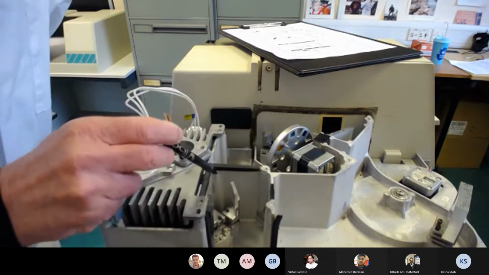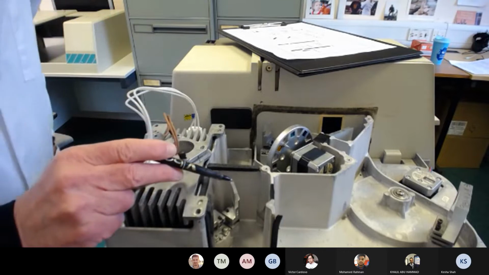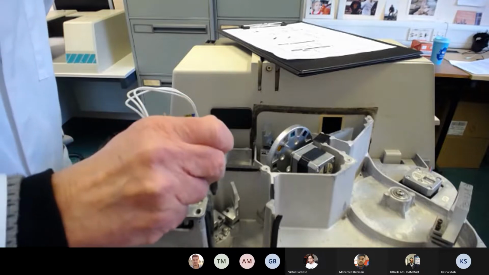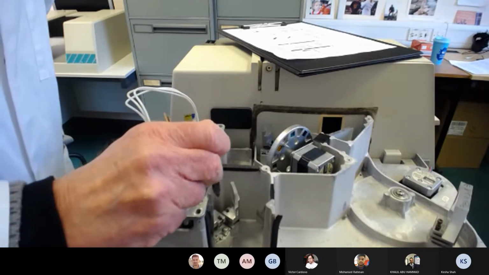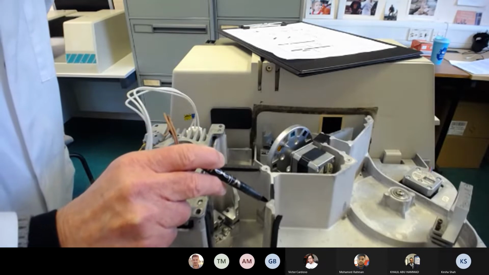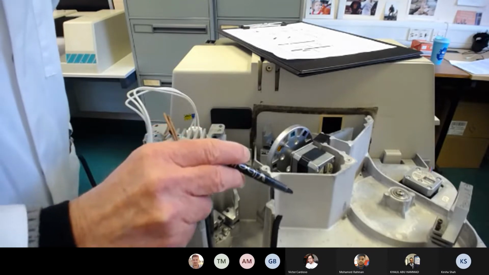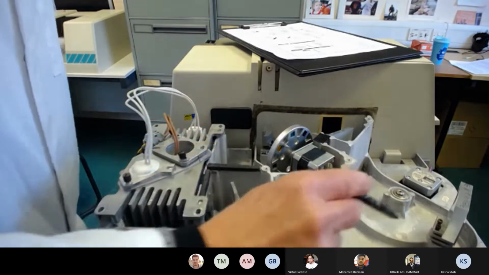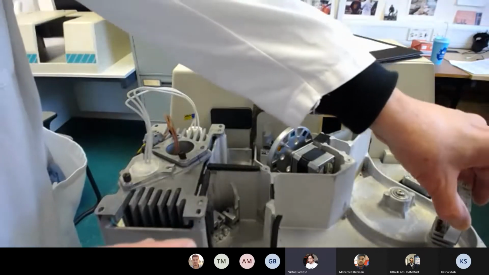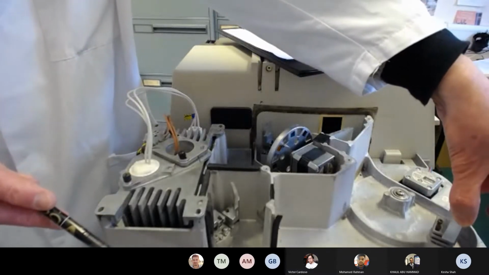And then the light beam goes through what's called a source mirror, and then by this transfer mirror, and then through this additional slit here called the entrance slit, and then the light beam traverses to this beautiful optical component here, which is basically a diffraction grating.